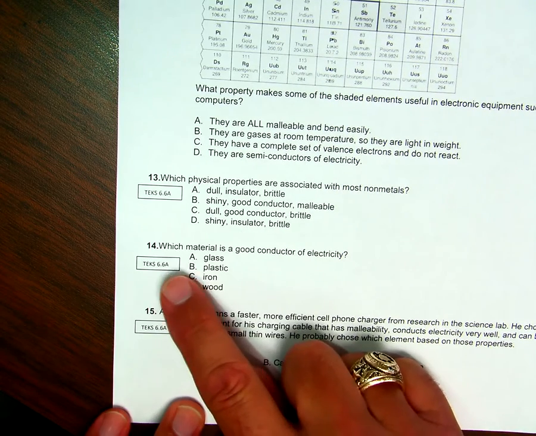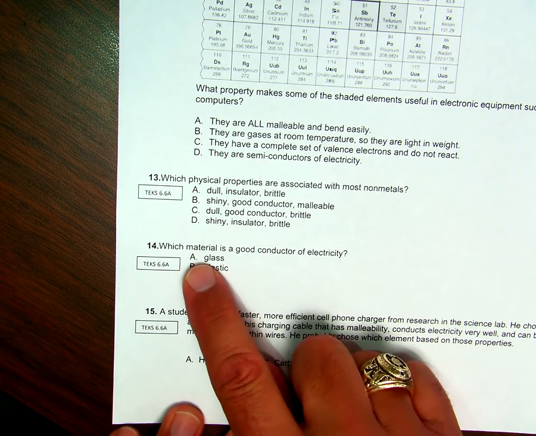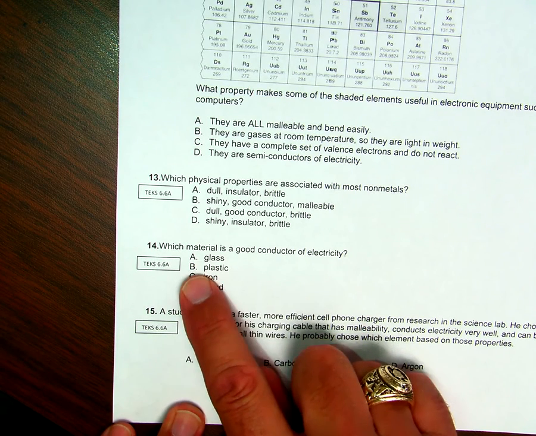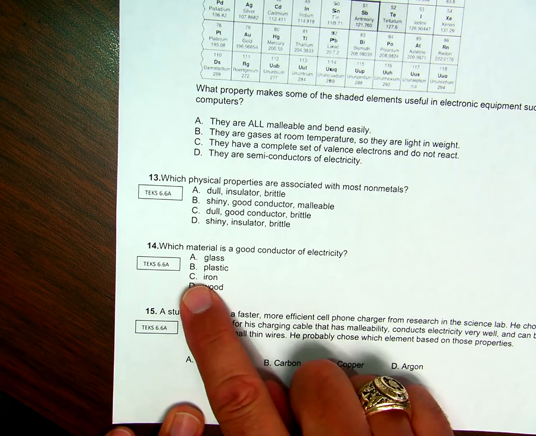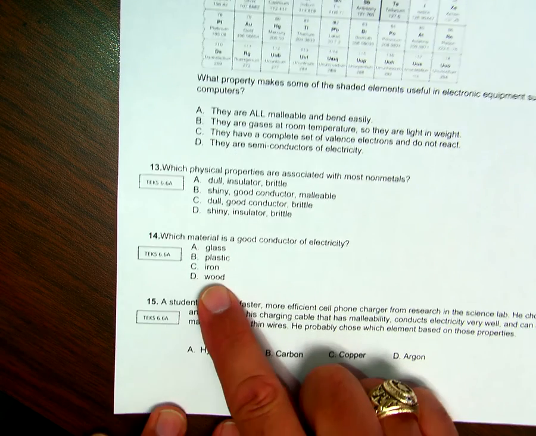Number 14. Which material is a good conductor of electricity? Is it A, glass, B, plastic, C, iron, or D, wood? And lastly, we have number 15.